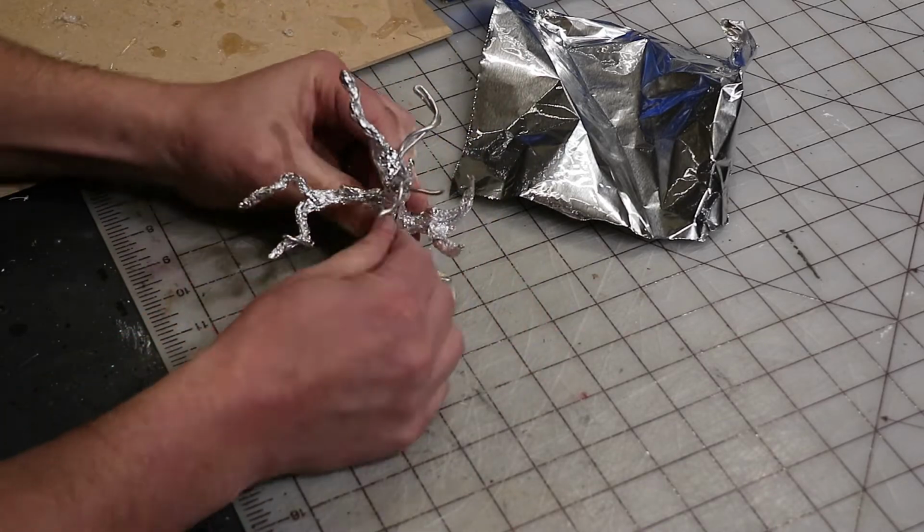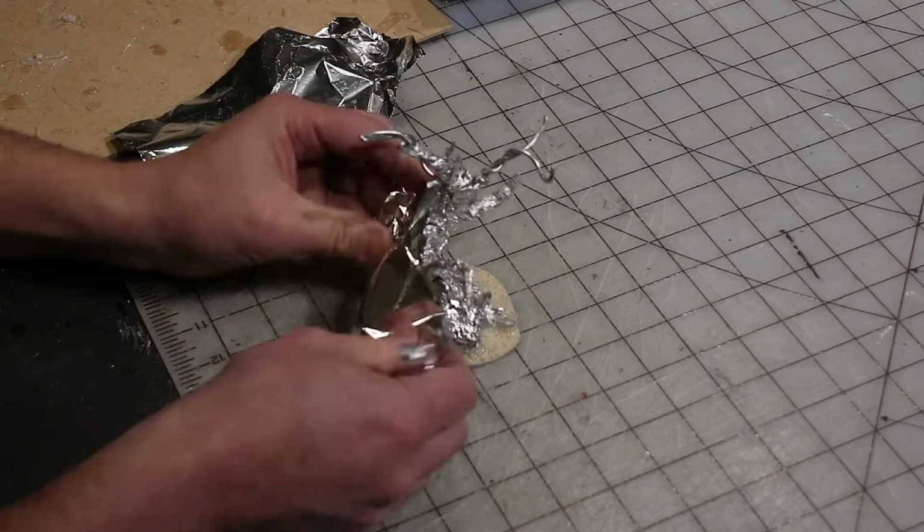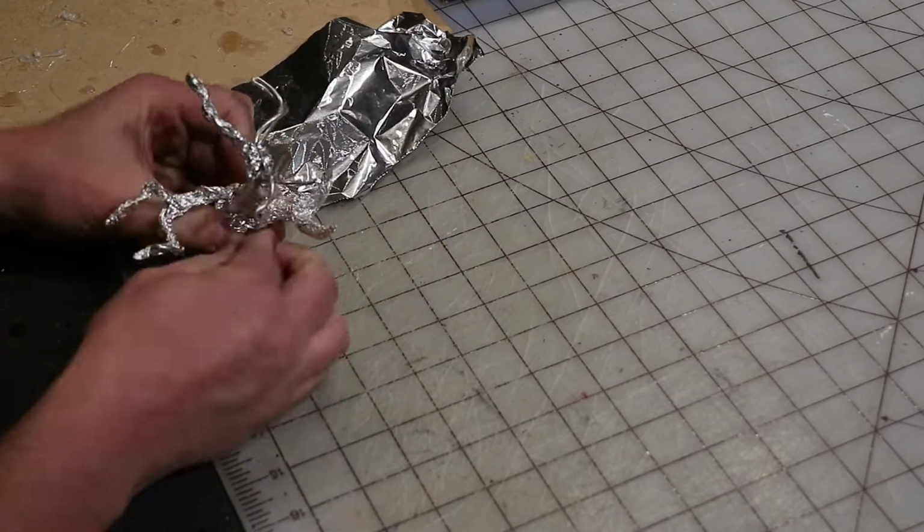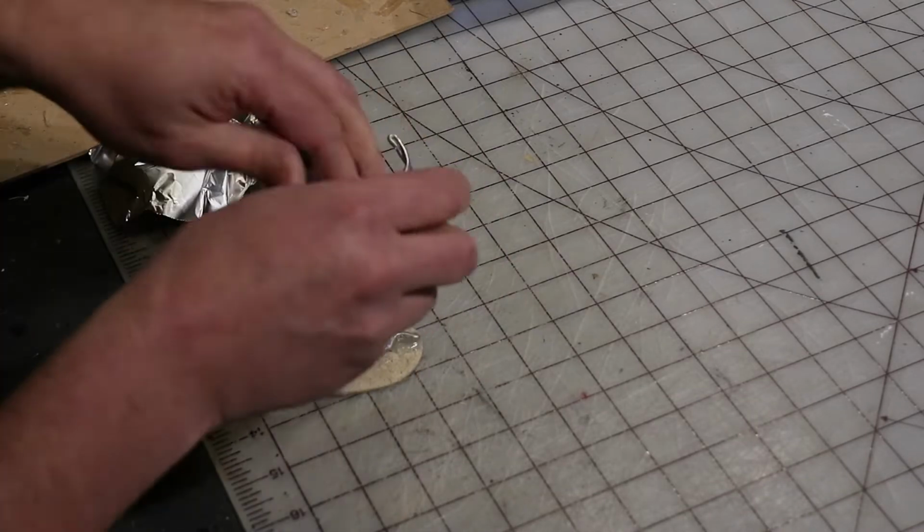Right now, these are just twisted in place. There's no adhesive. I'll come along later with some hot glue and you'll see where I add a little bit of hot glue to make sure that it stays in place.